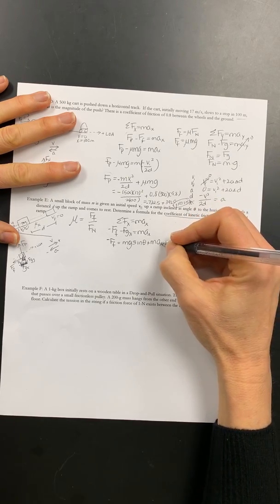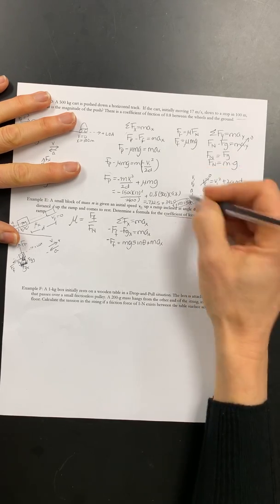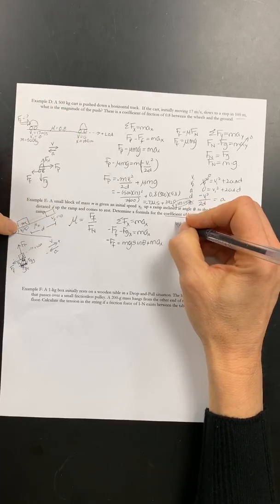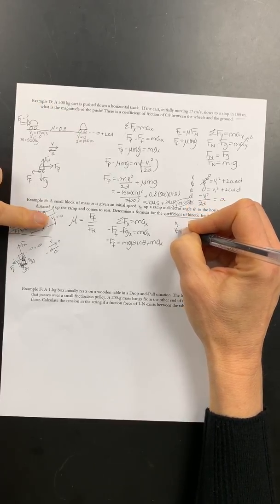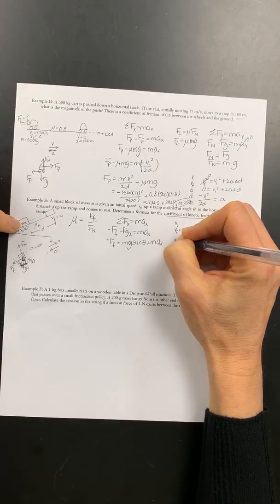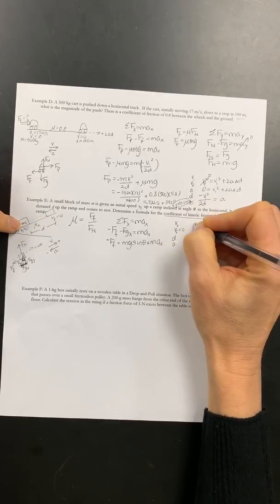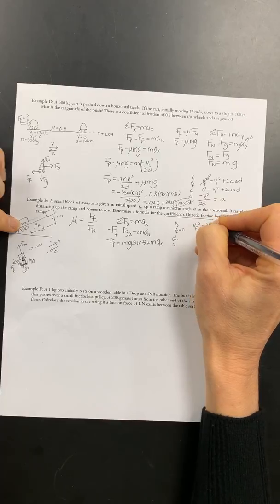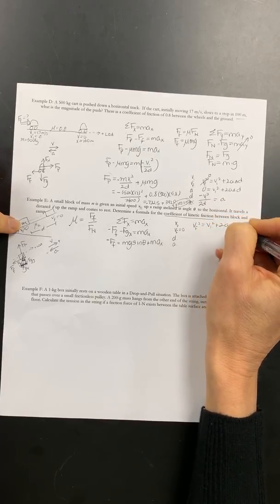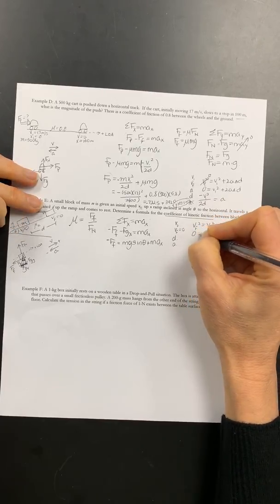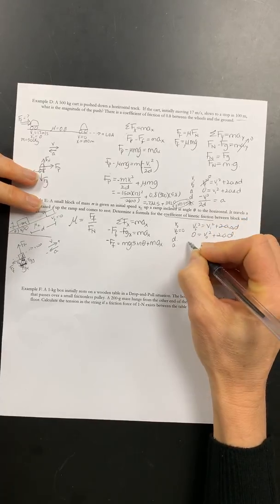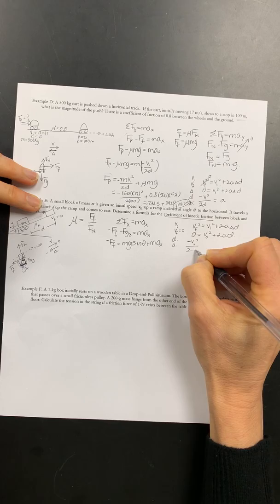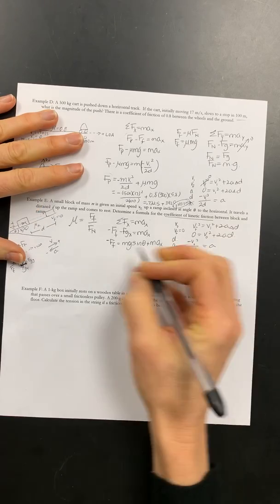I can do that the same way I did it here. I know I have a value for initial velocity, I have a value for final velocity. I know distance is d and I need acceleration. So I'm actually going to do the exact same thing as I did right above. So I know final velocity is 0. This is v0. This is called d. So negative v0 squared over 2d is acceleration.